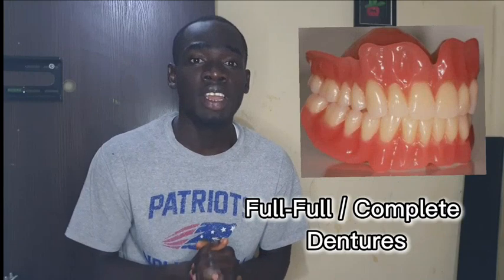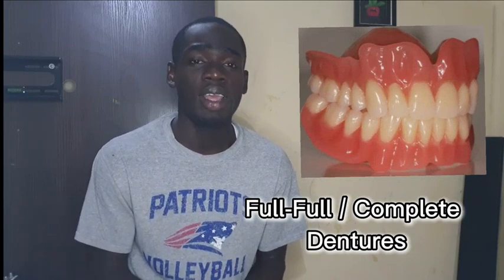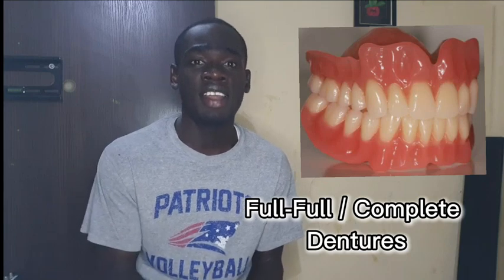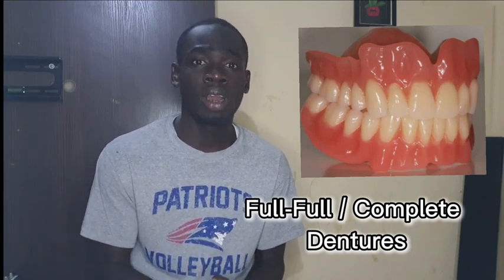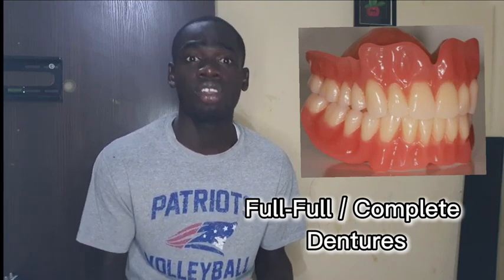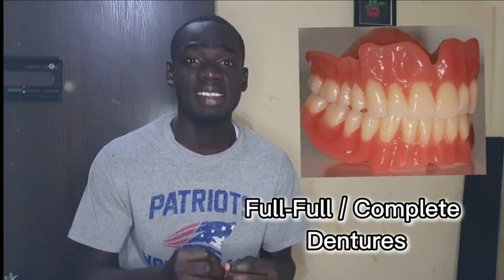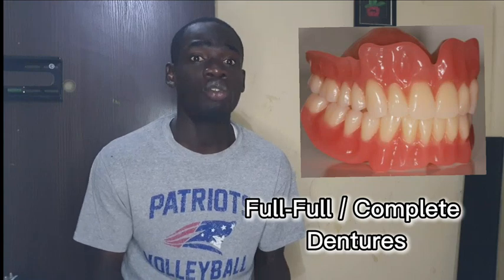We also have what we call the full denture or complete denture. These dentures are designed for patients that are totally edentulous, patients that do not have teeth at all, so it replaces the entire arch, upper and lower.